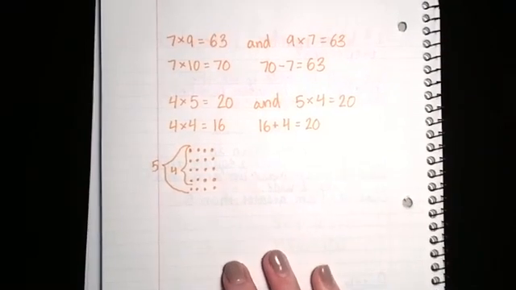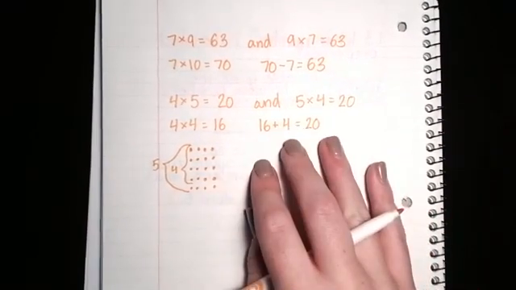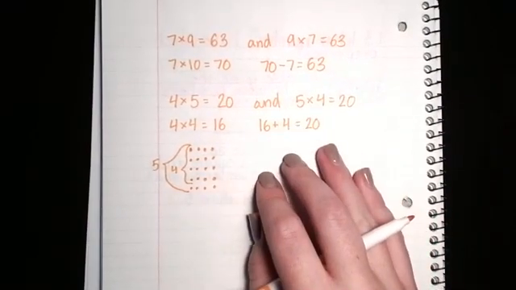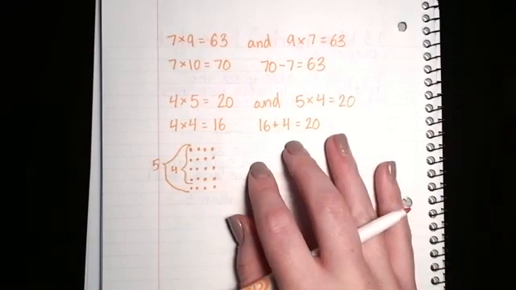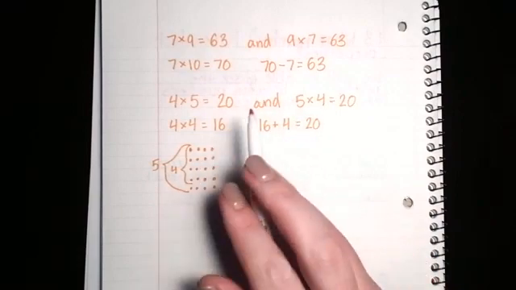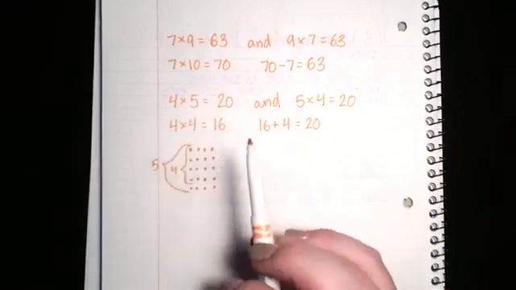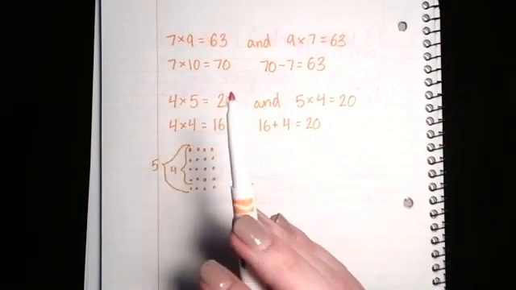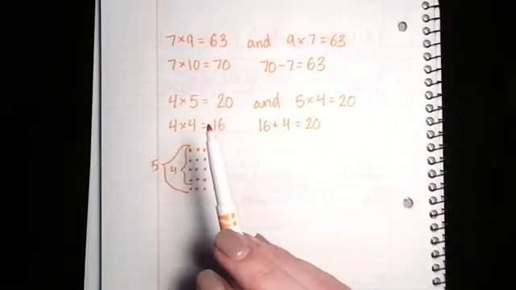Okay, so when you are working on tonight's homework, and they're asking you for a clue, this is the kind of thing they're talking about. Use facts that you already know. Use addition facts. You can use other multiplication facts, division facts, things that you already know about these numbers to help you get to these ones that you're struggling with.